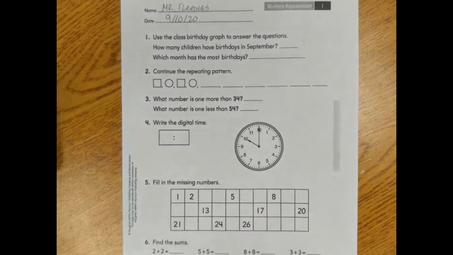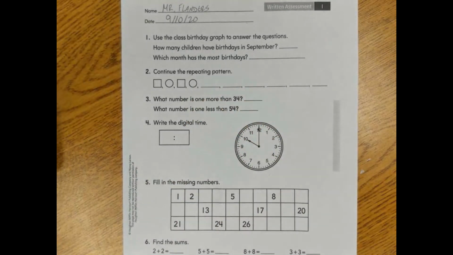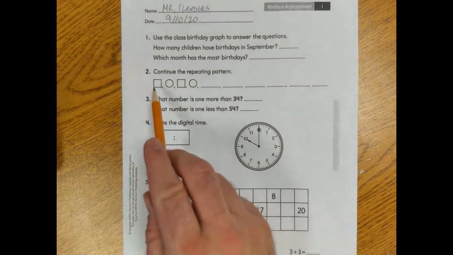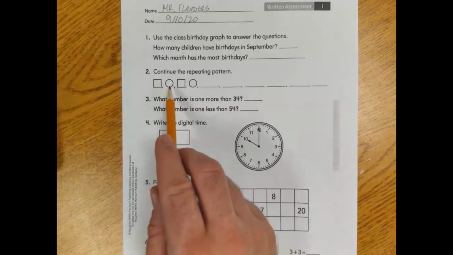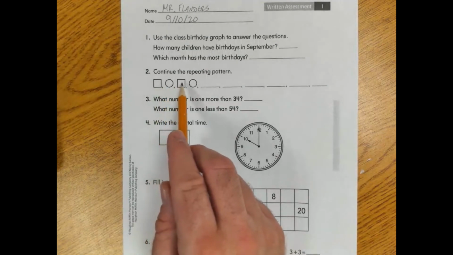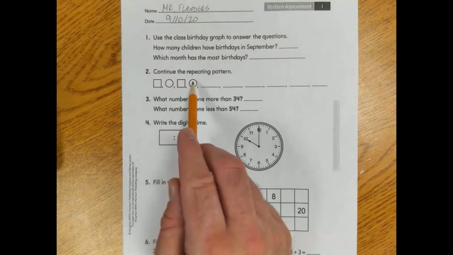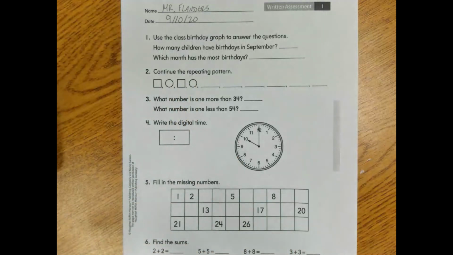What would come after that circle? I'll say the pattern one more time. Square, circle, square, circle. What's going to come next?